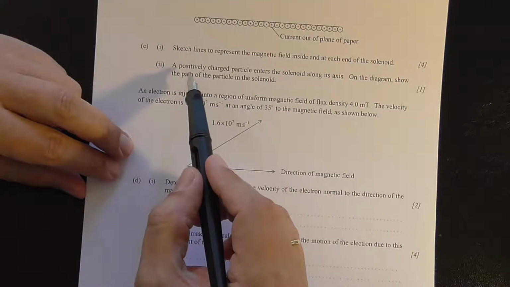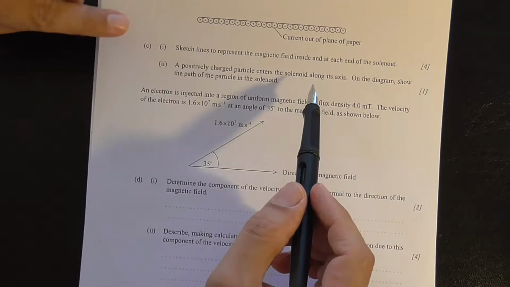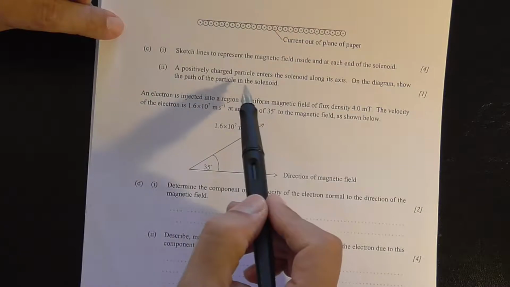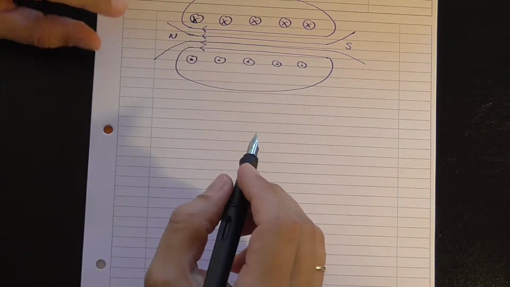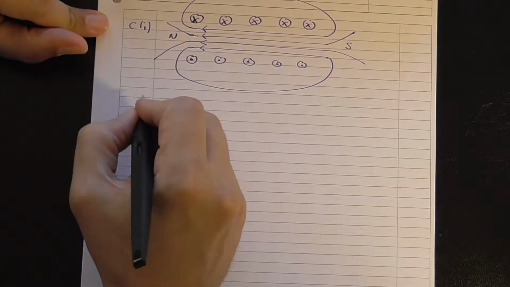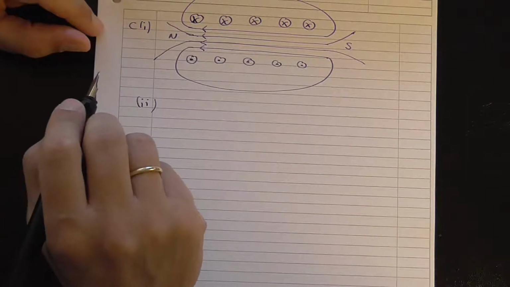Next one, a positively charged particle enters the solenoid along the axis. On the diagram, show the path of the particle in the solenoid. So this was C1, C2. I need to draw the path of a particle.